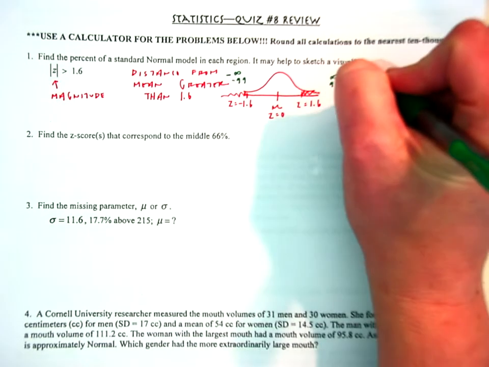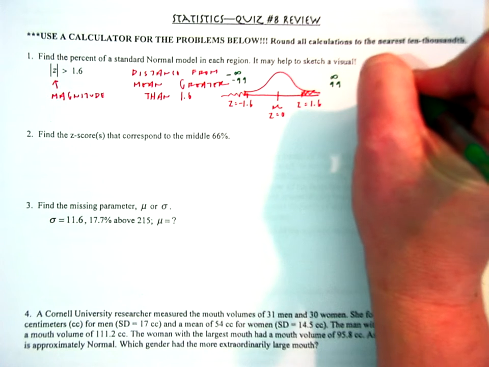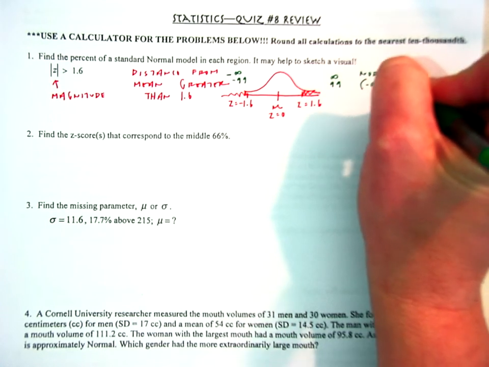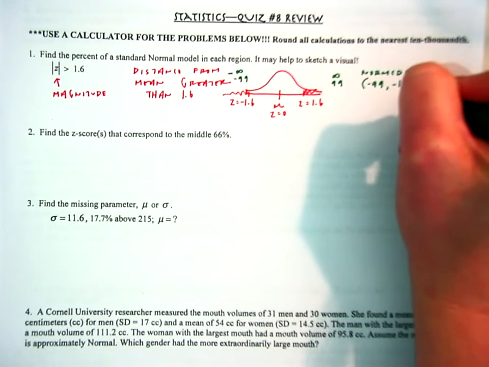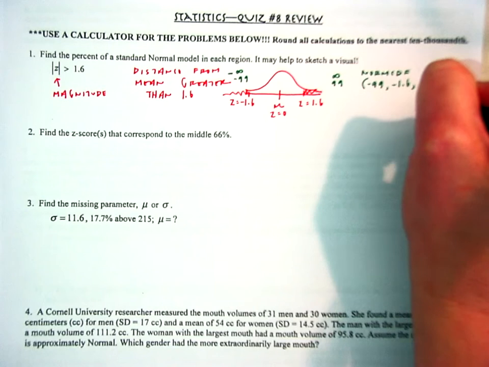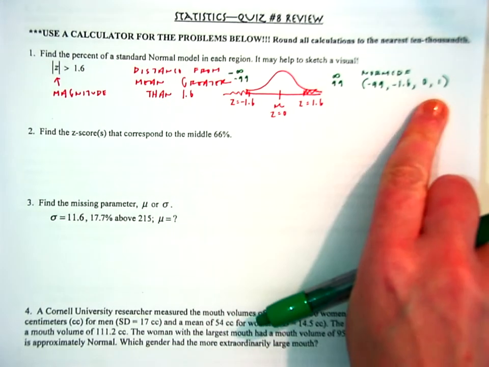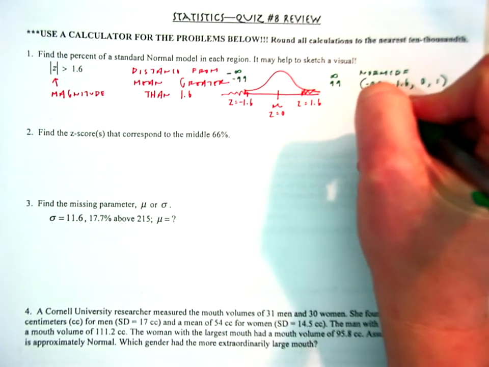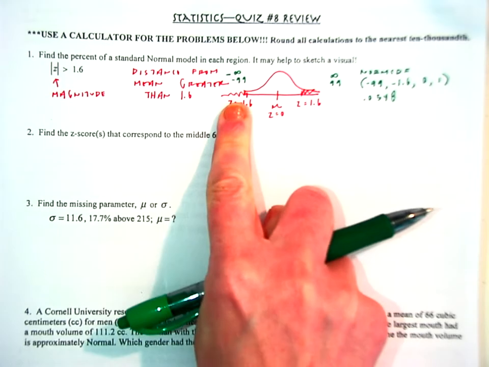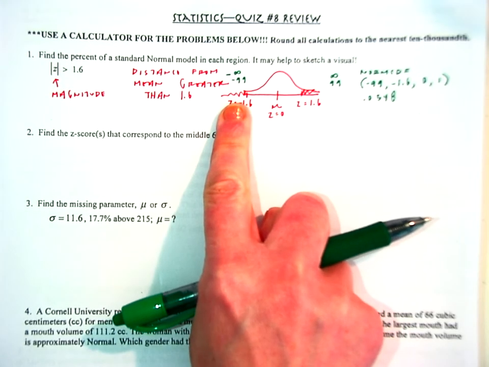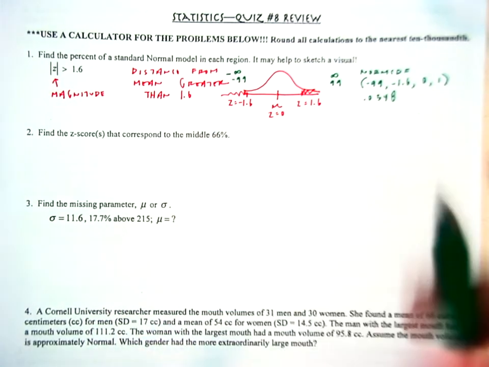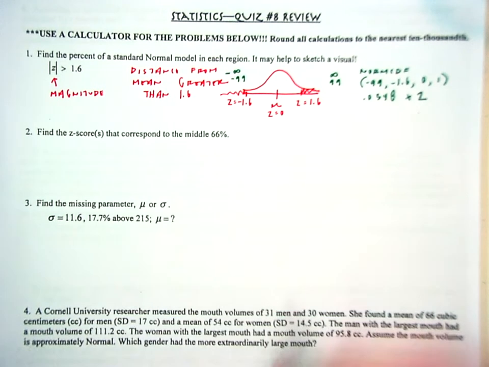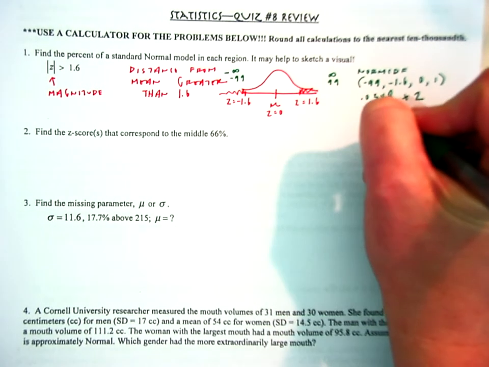So I'm going to type in normal CDF, negative 99 to negative 1.6. Okay, mean is 0, standard deviation of 1 when I'm dealing with z-scores. So when I type that in, I'm going to get 0.0548. So over here, 0.0548, here, 0.0548. So I need to double it and then make it a percentage, so 10.96%.